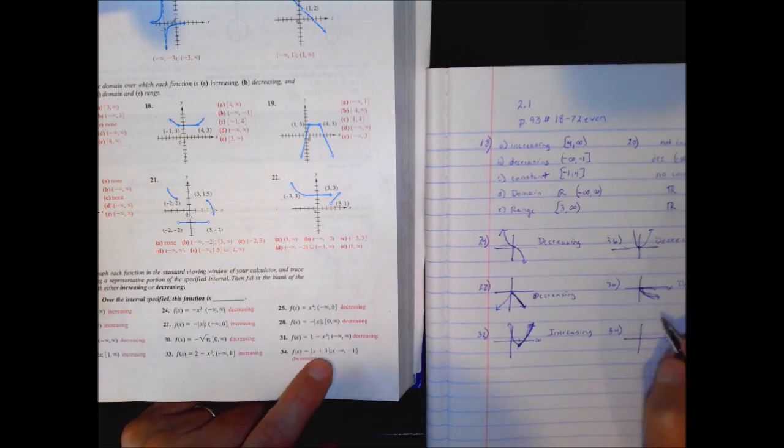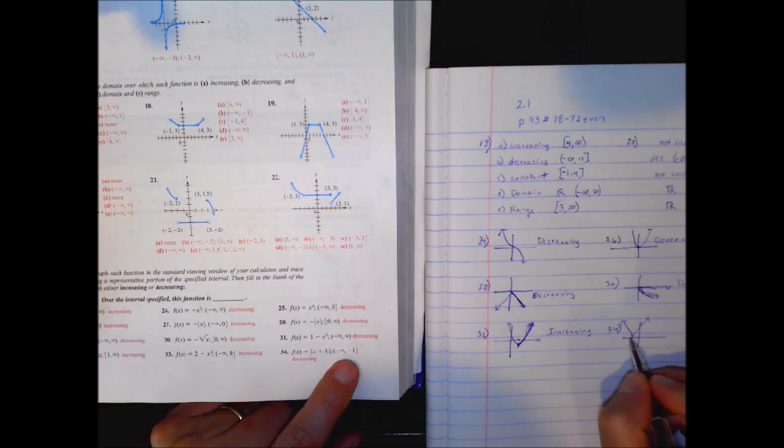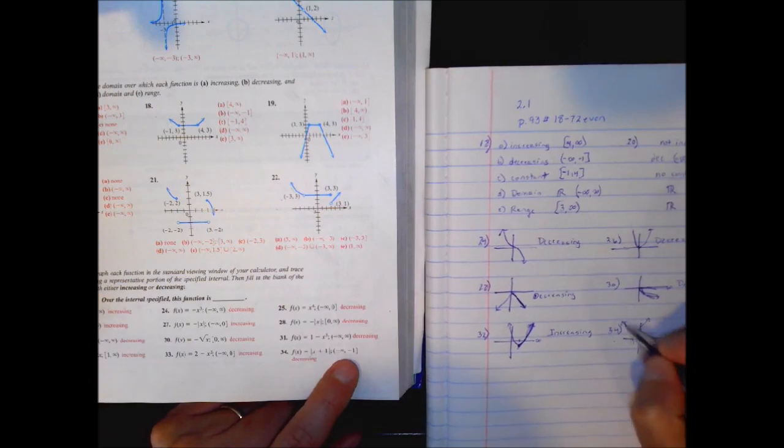Okay, 34. Okay, so this graph looks like this. And we're looking at it from negative infinity to negative 1. So we're looking at this part of it. That part of it is decreasing.